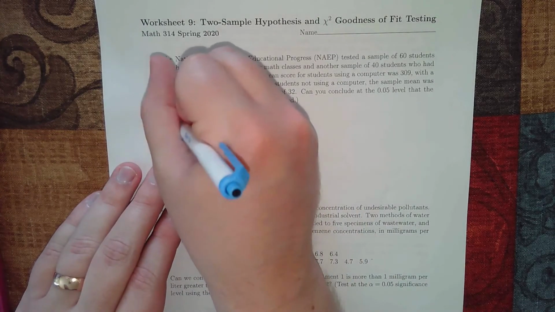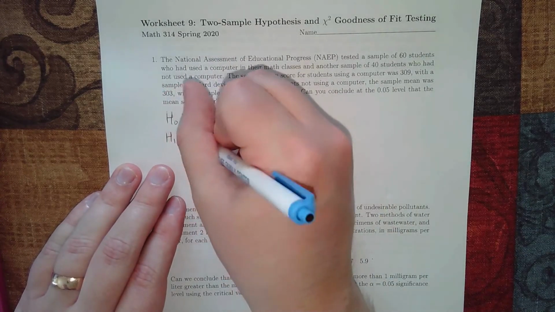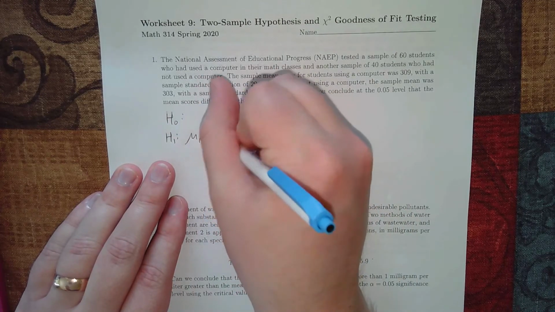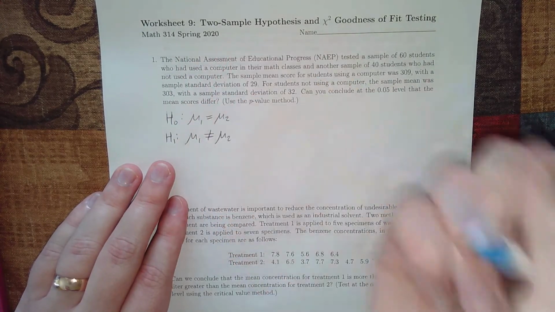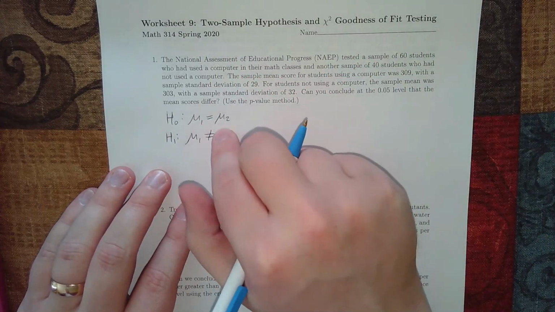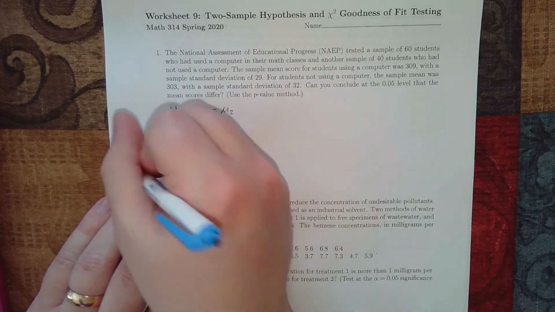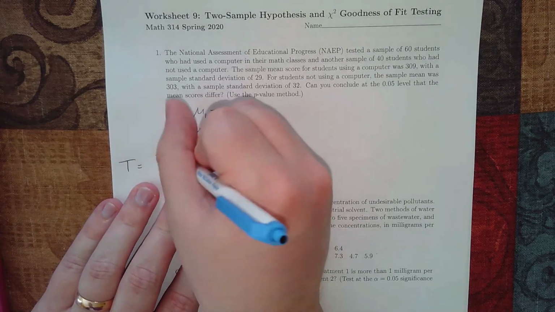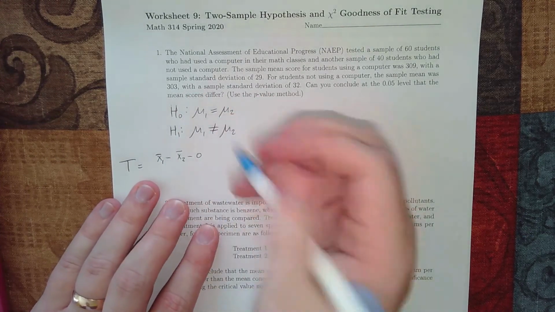So first we need to find our null and our alternative hypotheses. So we want to know if the mean scores differ. So the alternative is that they are not the same. And the null is that they are the same. So since we don't have any difference here, we could convert this into what we saw before, mu1 minus mu2 equals 0. And so here that mean difference is going to be 0. So when we're calculating our test statistic, we're just going to take x1 bar minus x2 bar minus 0 because there's no proposed difference between them.